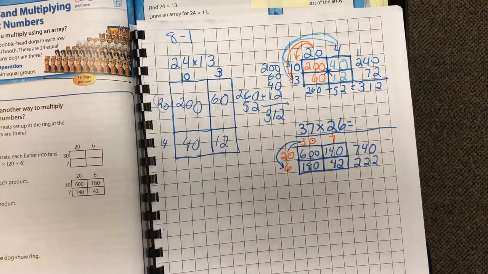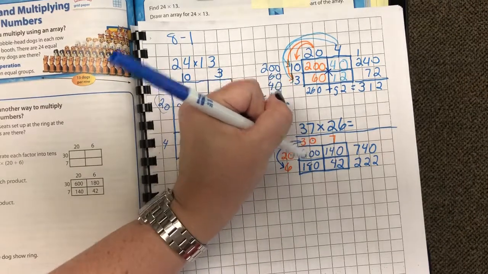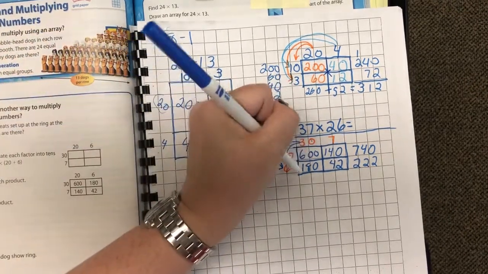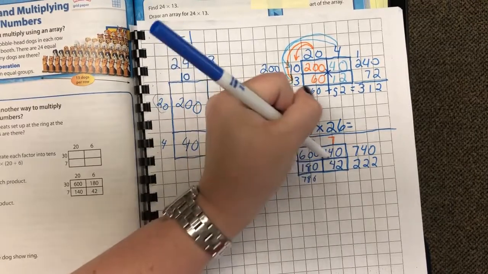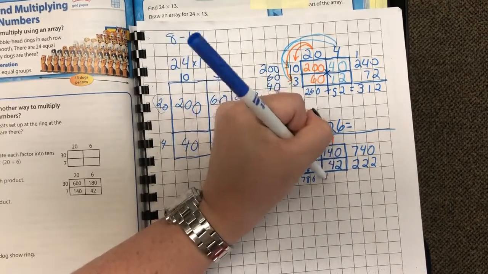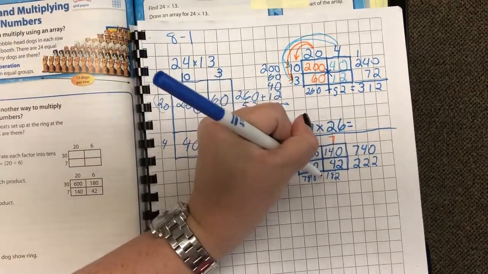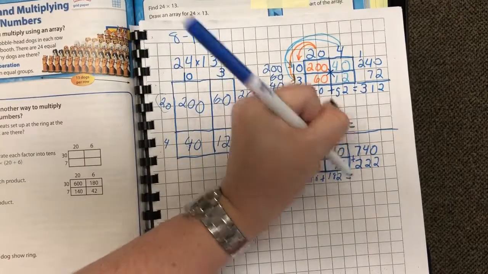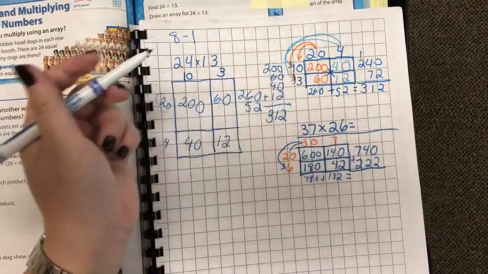If the idea of the redistribution freaks you out because it's too much for your brain, okay, do it this way. 600 plus 180 becomes 780. 140 plus 42 becomes 182. Either way, both of these will get me the same answer.